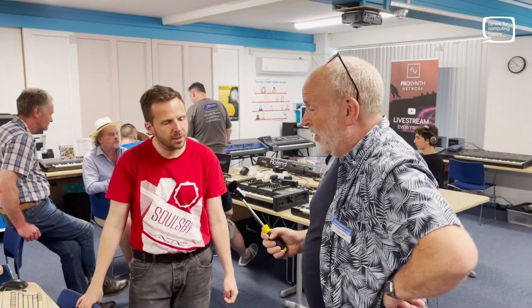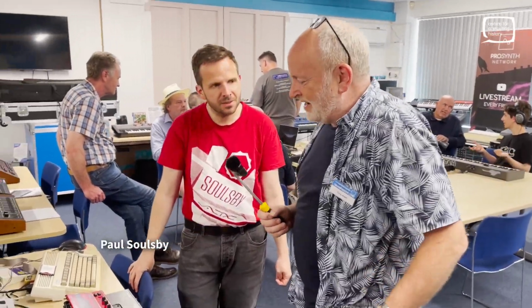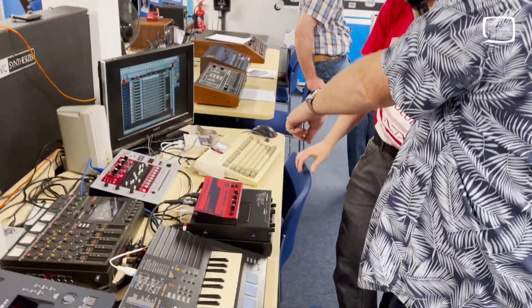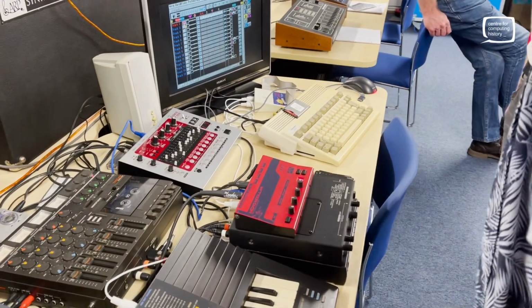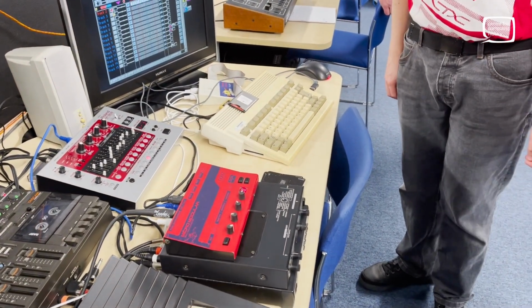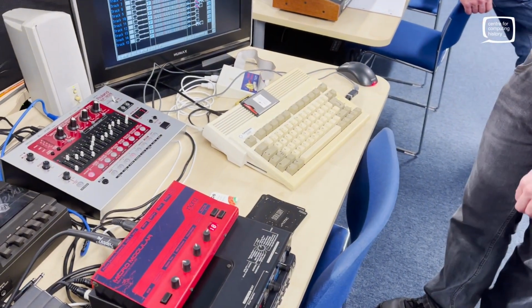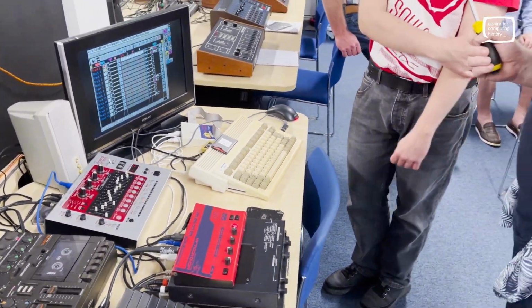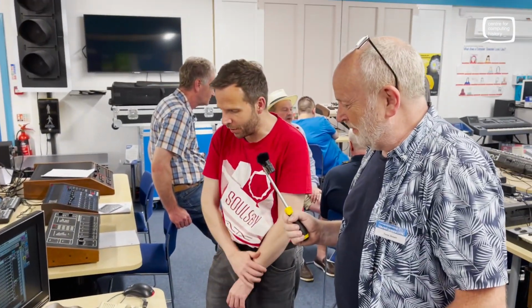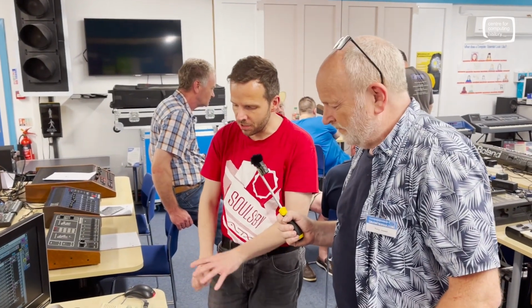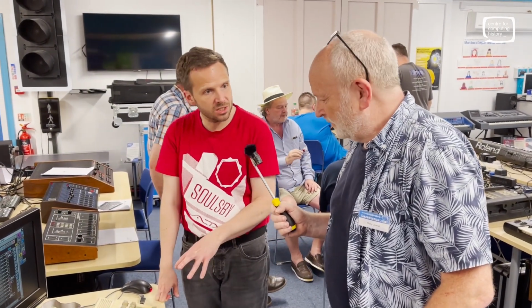We're here with Paul, who's got a wonderful setup here. Now, this isn't an Atari. No, it's my Amiga, this Amiga 600 from the 90s. Is this your original childhood Amiga? My second ever computer. The first was an MSX. Very excited when I got this, but actually I didn't use it at all for MIDI sequencing at the time.